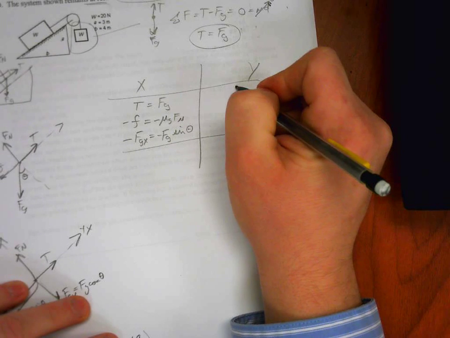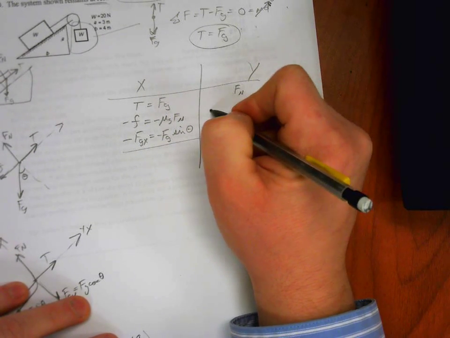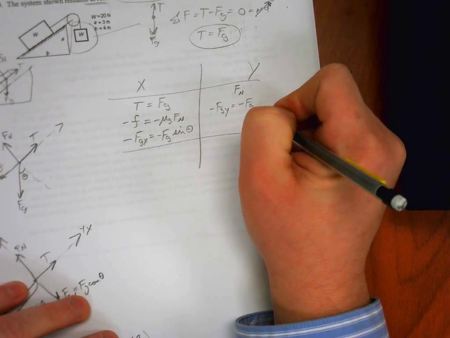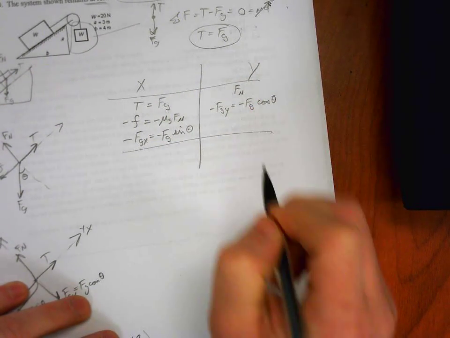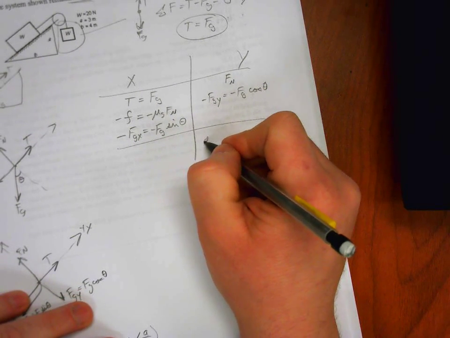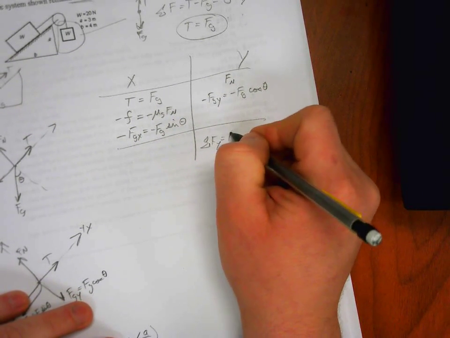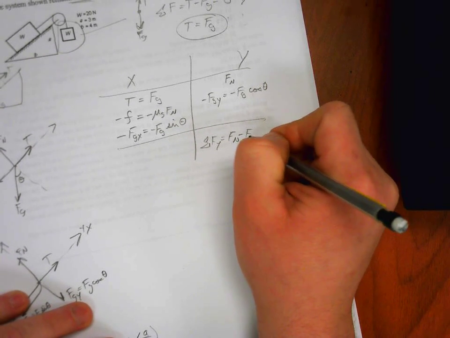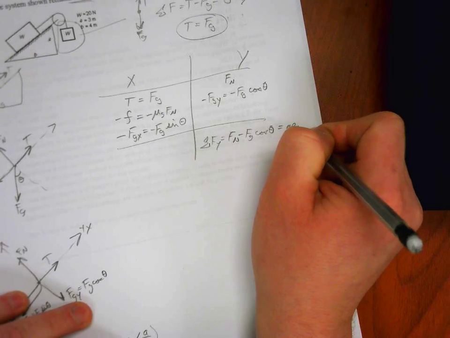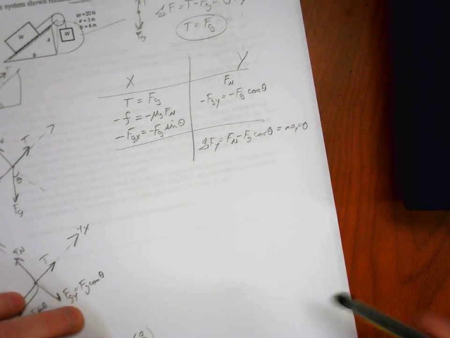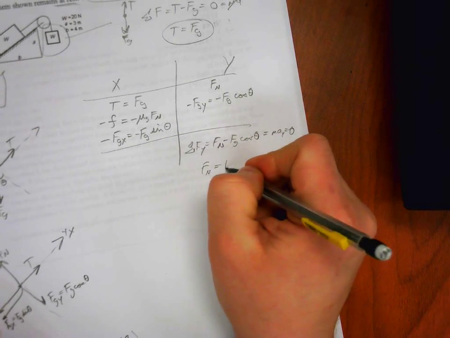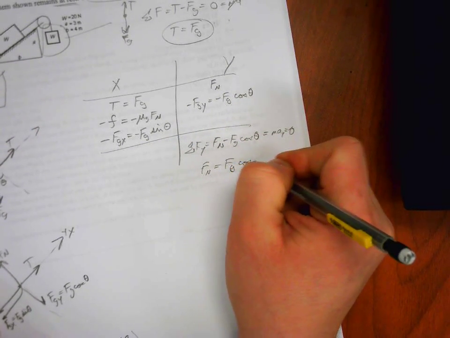On the y side, we have the normal force. We have negative Fgy, which is equal to negative Fg cosine theta. And we can go ahead and sum up the y forces. The sum of forces in the y direction equals Fn minus Fg cosine theta equals may, which equals 0 because there is no motion in the vertical direction. So the normal force is just equal to Fg cosine theta.